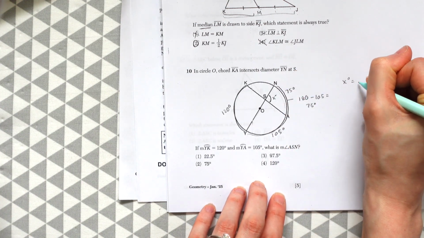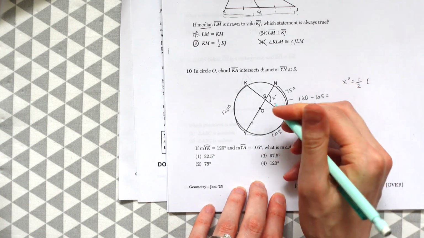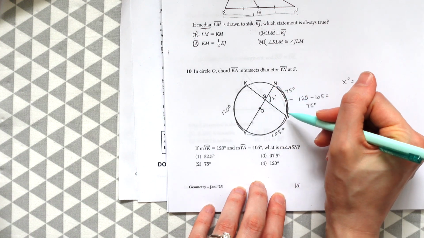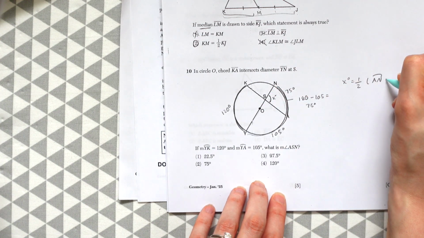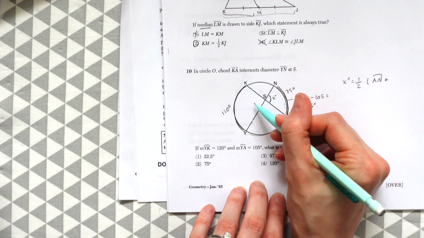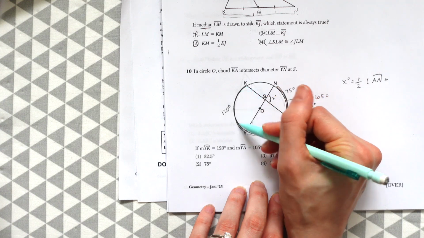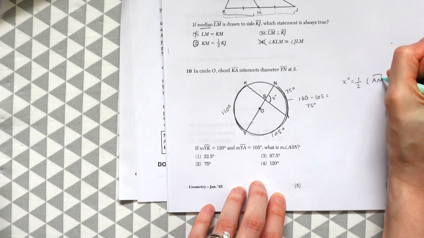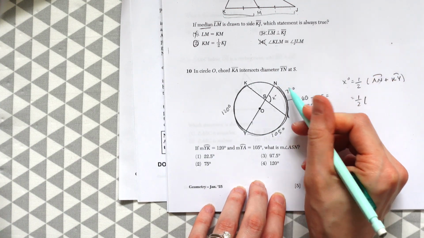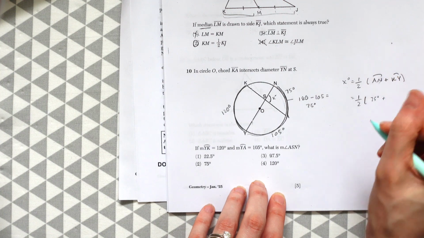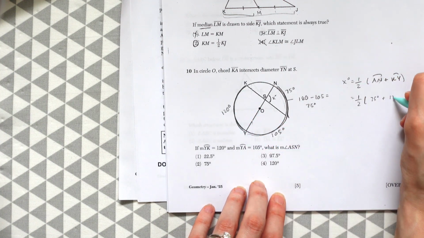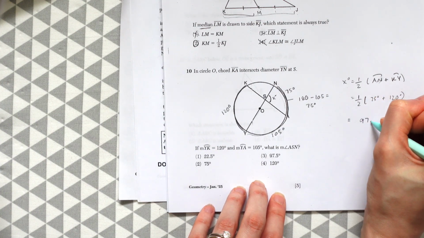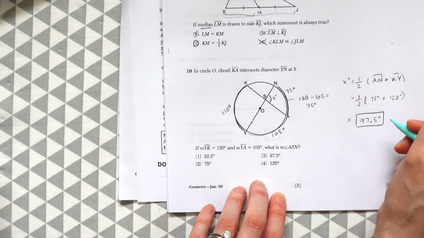We're finding x degrees equal to, this is the formula, 1/2 times the arc it's intercepting, the arc AN, plus the other arc on its other side, vertically, arc KY. So 1/2 of arc AN, which is 75 degrees, plus arc KY, which is 120 degrees. This comes out to 97.5 degrees, which is choice number 3.